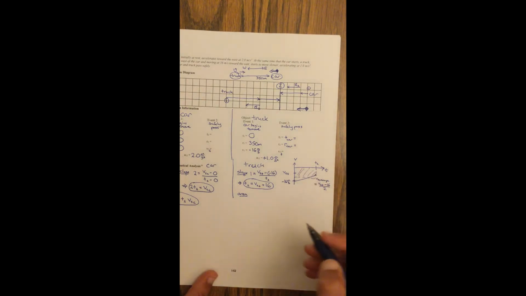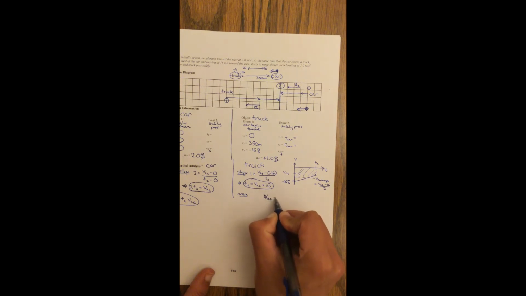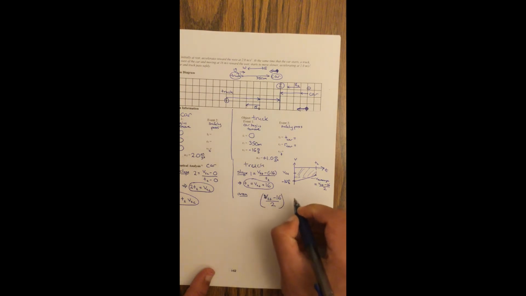So for the average, you add the 2 velocities together and divide by 2. Then if I look at the area that I have for this rectangle here, that would be the average velocity. So v2t minus 16 divided by 2, that's my average velocity, times t2.